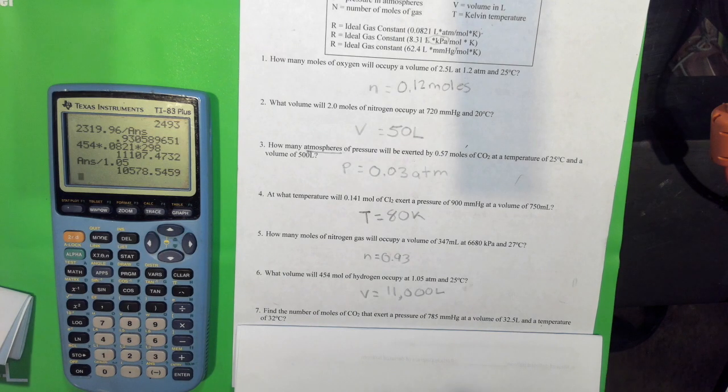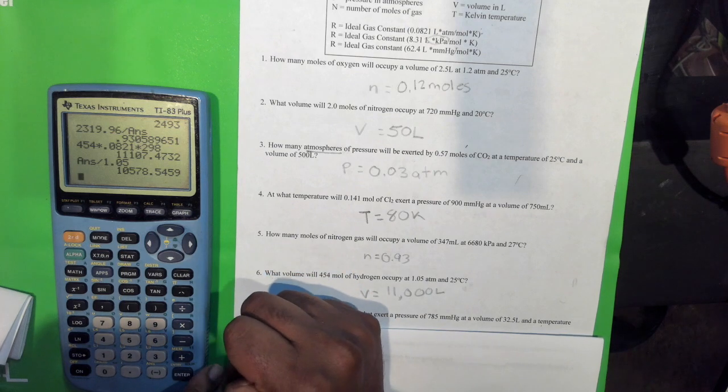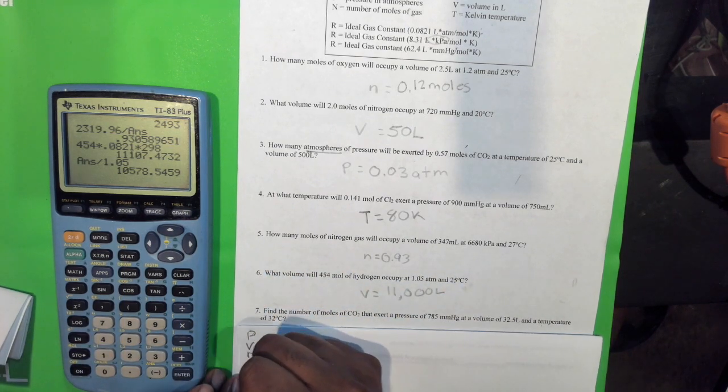Now we're on number 7. Find the number of moles of CO2 that exert a pressure of 785 mmHg, or millimeters of mercury, at a volume of 32.5 liters at a temperature of 30 degrees Celsius. First things first, let's assign these variables. Our equation is PV equals nRT, so we have to write out our PV = nRT on the side.